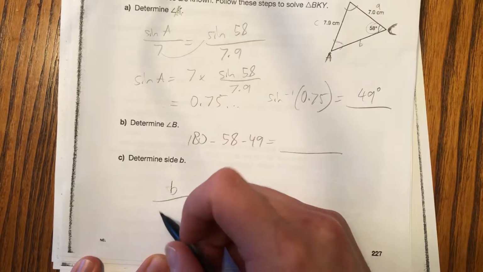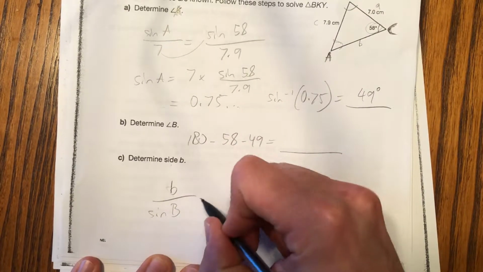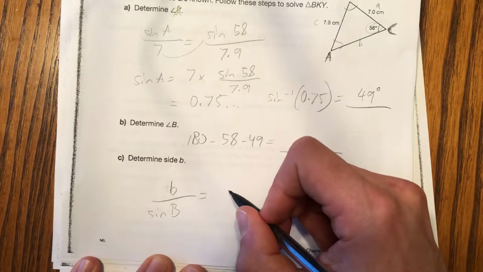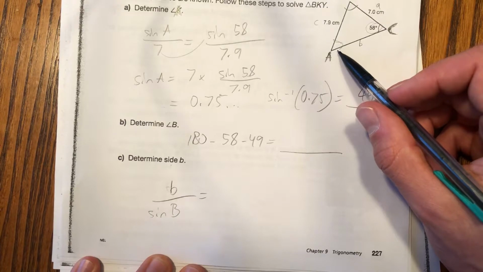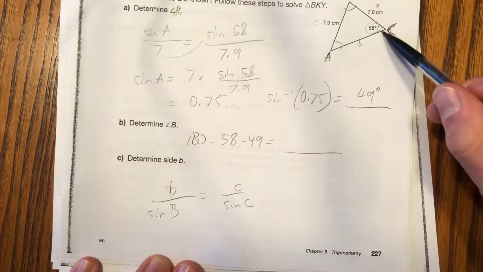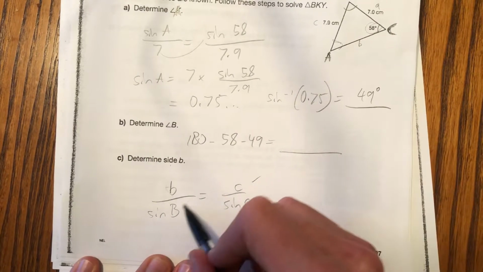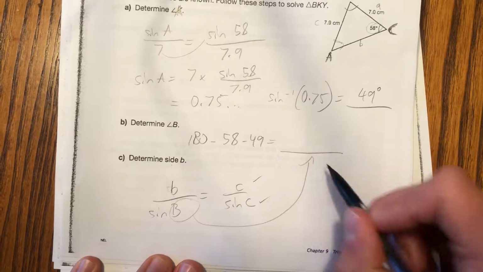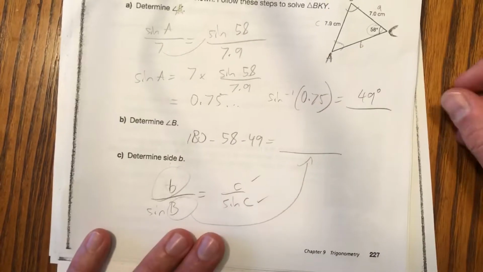B over sine B equals C over sine C. So you have this one, you have this one. This you get from right here, and then this we're solving for. Do that, and you're good. All right, that's it for 9.2.